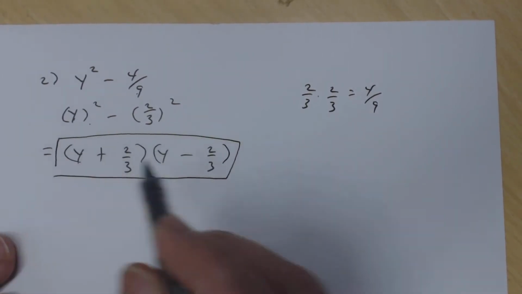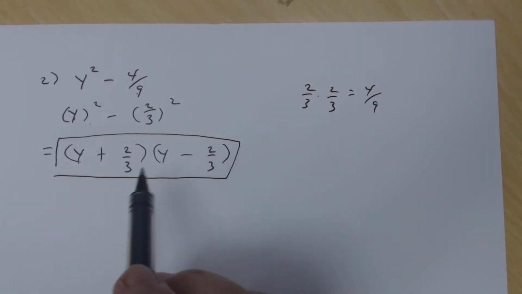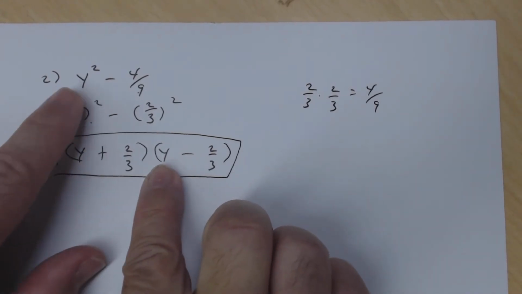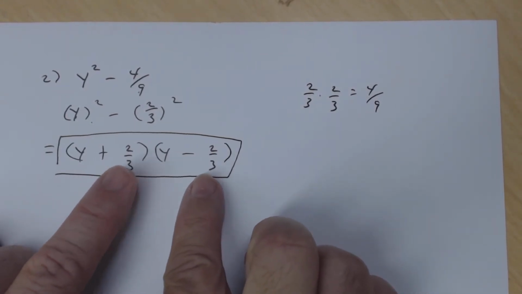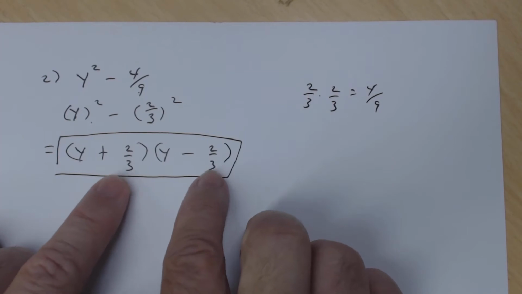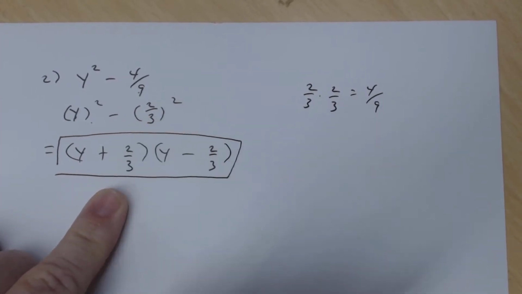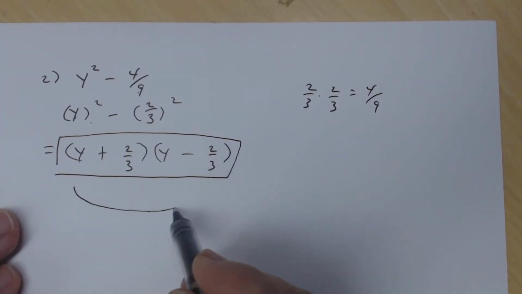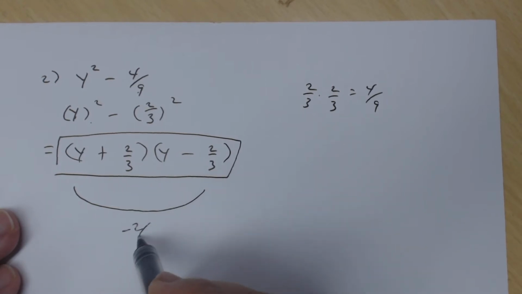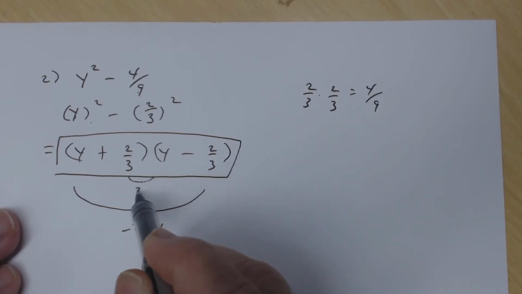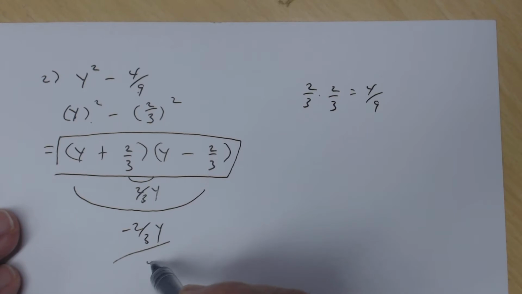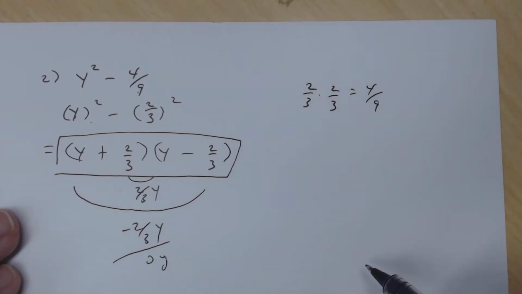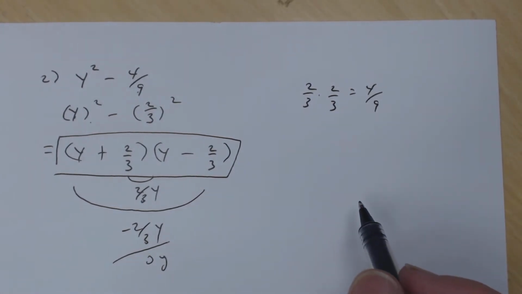Now, before you go on, it's always a good idea to check. y times y is y squared. The last terms, positive 2/3 times a negative 2/3, is a negative 4 ninths. And all you got to do is check the outer and the inner. The outer is a negative 2/3 y. The inner is a positive 2/3 y. And when I add them up, I do get 0y. Okay? So there's your answer.